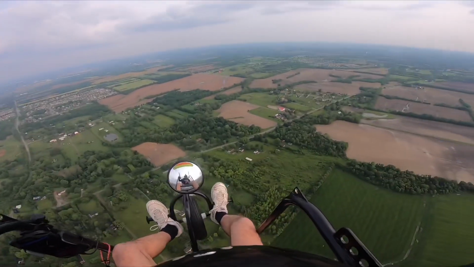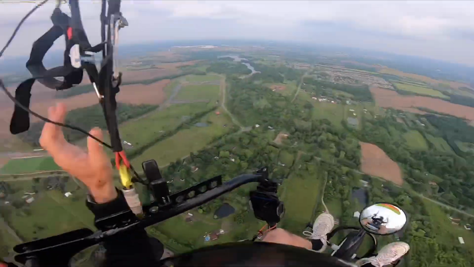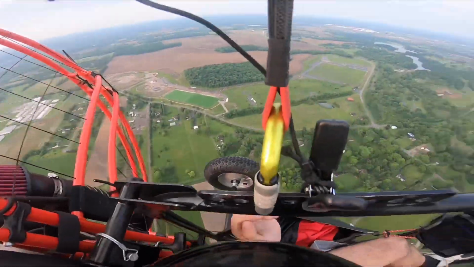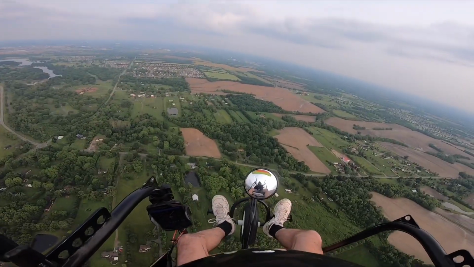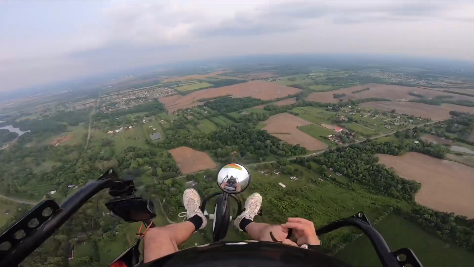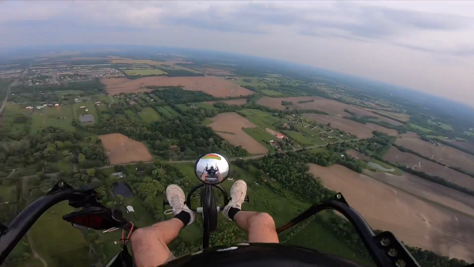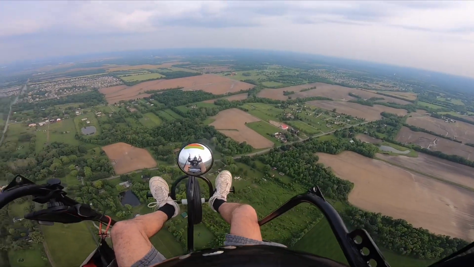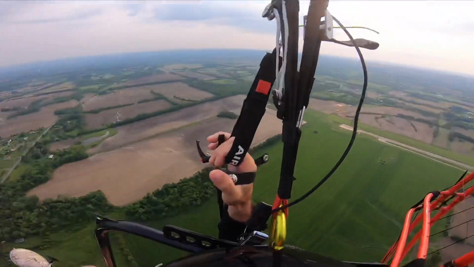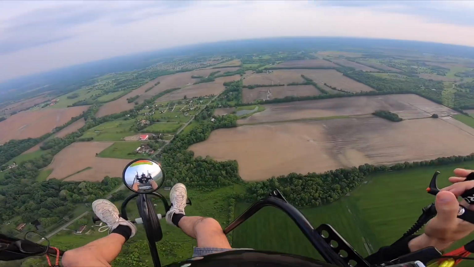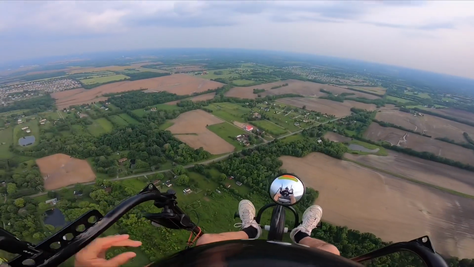I'm going to cut my motor off first. Okay, motor's off now. I'm going to see if I can't restart this thing with a pull start. Let's see if I can do it. Okay, it did restart. So that's good. I shouldn't need it. But as Woody says, once you start getting low, you don't want to be doing that. Wow, it's so much nicer and quieter up here.